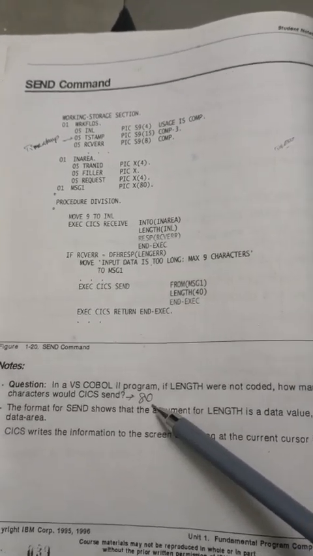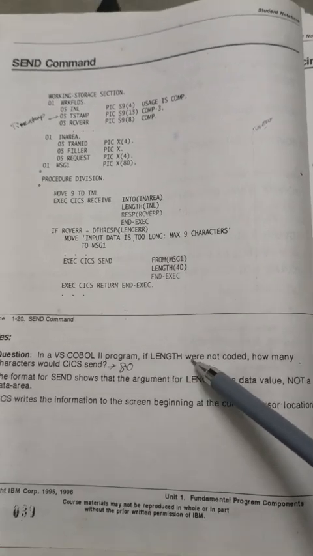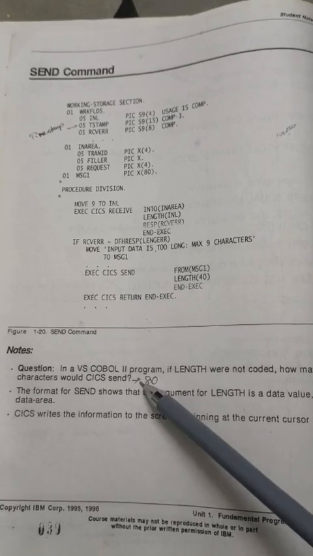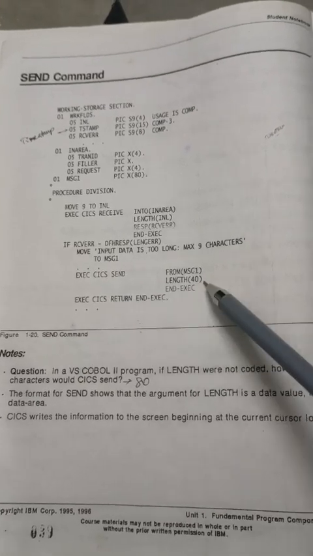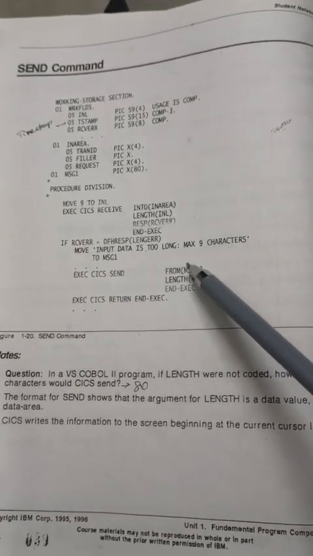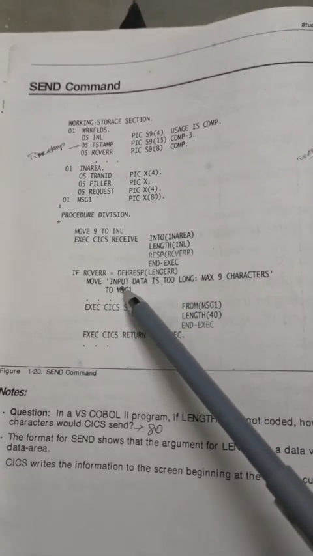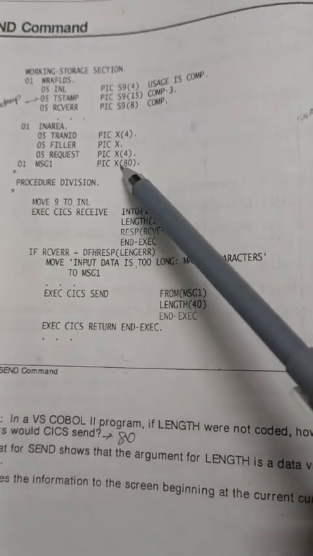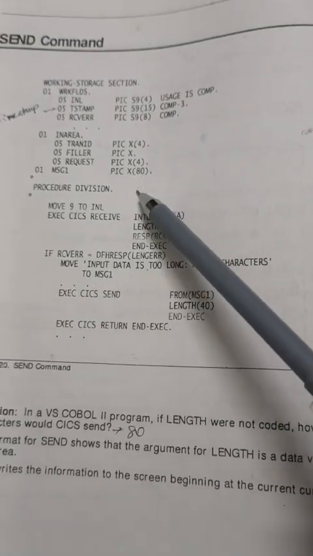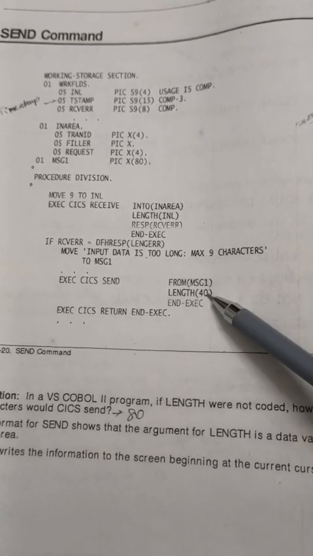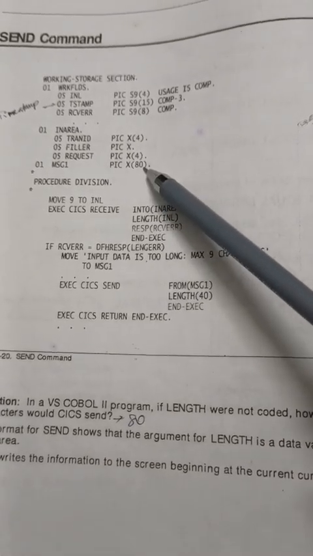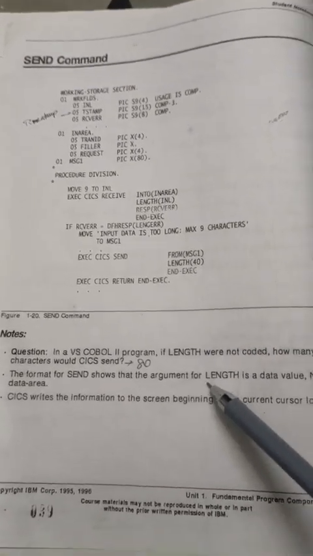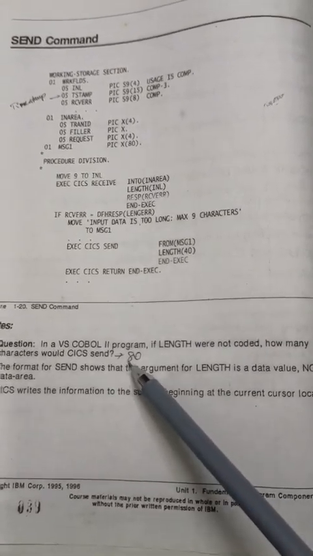See here, in VS COBOL 2, if the length option is not coded, CICS will send a default of 80 characters. In the length option, if you mention 40 characters, these are the characters you are going to pass. In MSG1 you have defined 80 characters. Even if you define the length as 40, it will be truncated and it will send to the screen only 40 characters. If you do not mention the length option in VS COBOL 2, 80 characters will be taken.